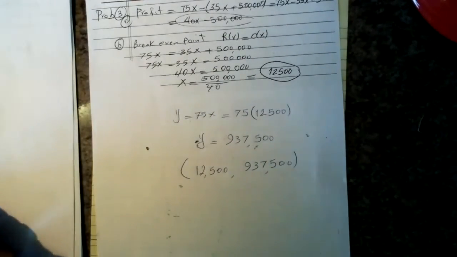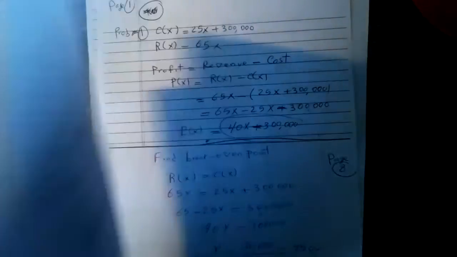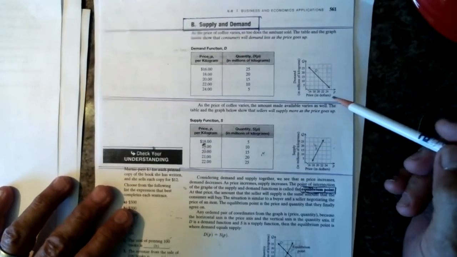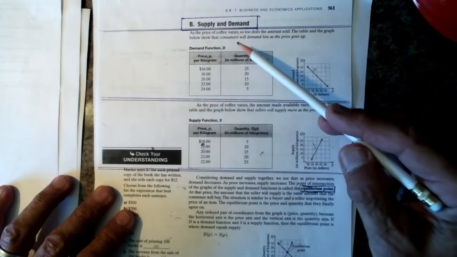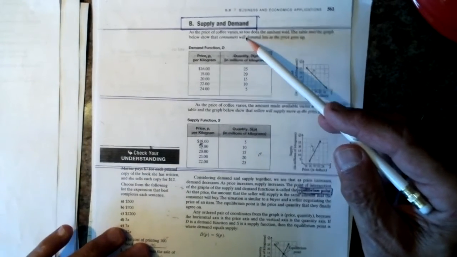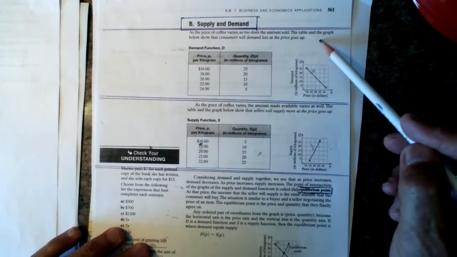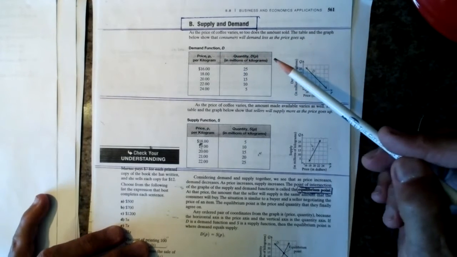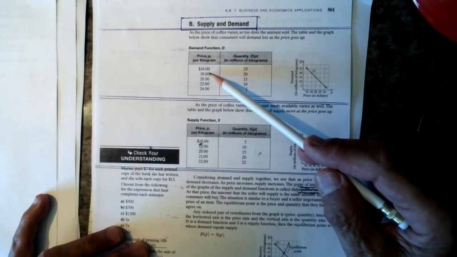All right, so then next subject is, we call it supply and demand. Let's get back to that one. Supply and demand, they have an example here. There are two types of graph for supply and demand. Like in this one, as the price of the coffee varies, so too does the amount sold. The table and graph below show the consumer will demand less as the price goes up. So in this example, the price of the coffee is more expensive.